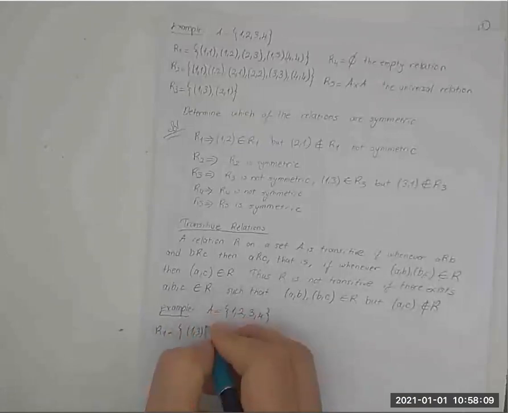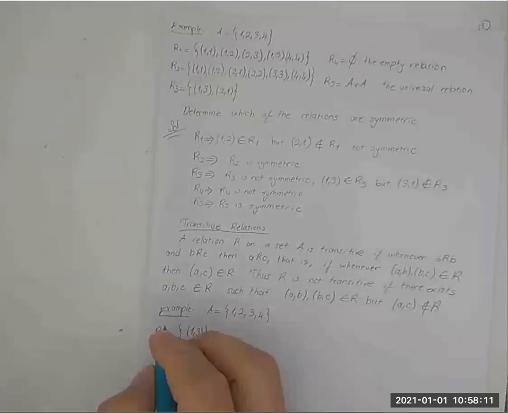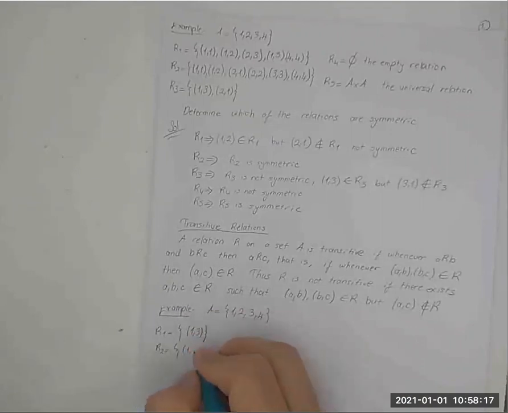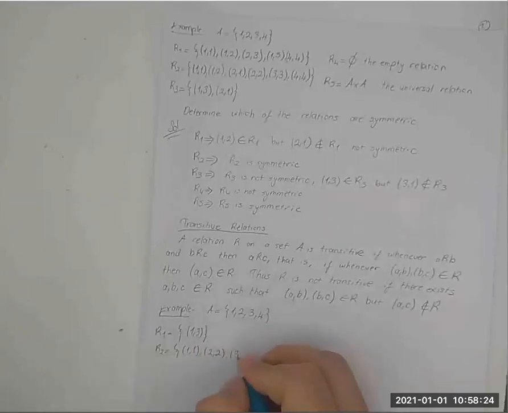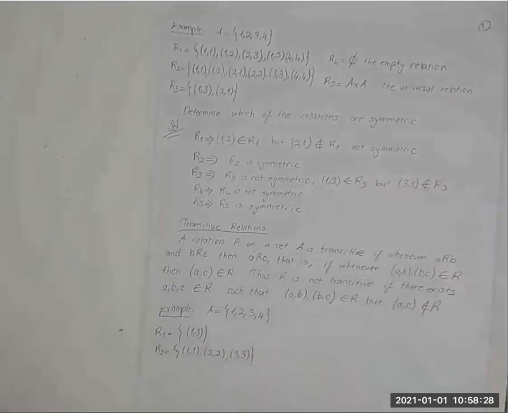So let's write the example. We have as a set A our famous set 1, 2, 3, and 4.